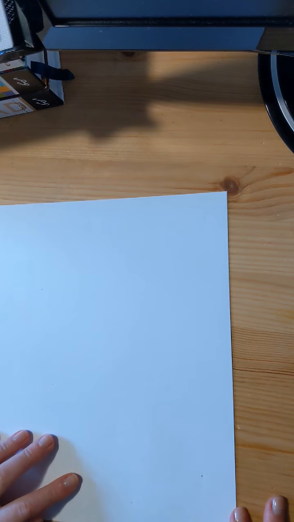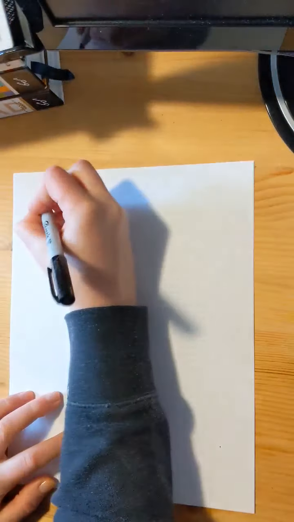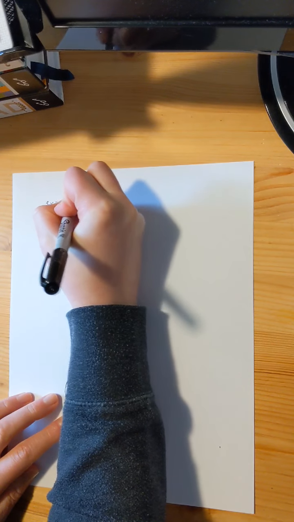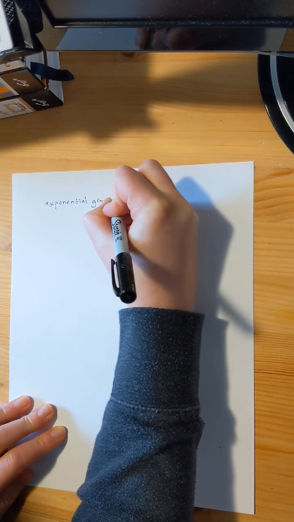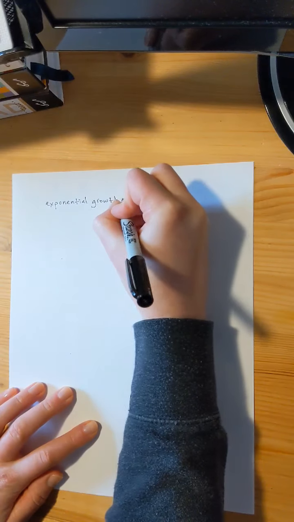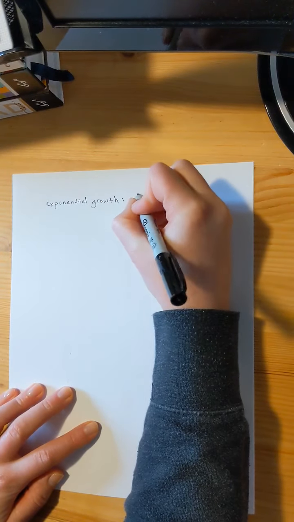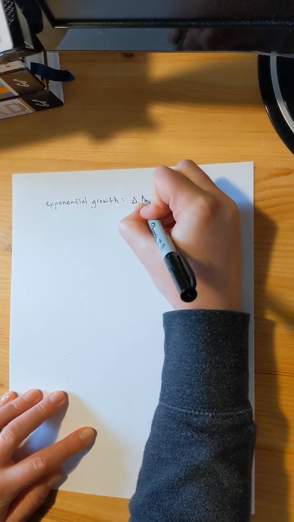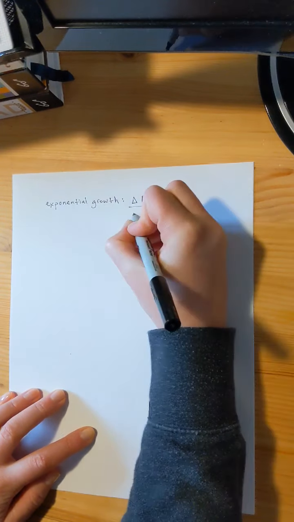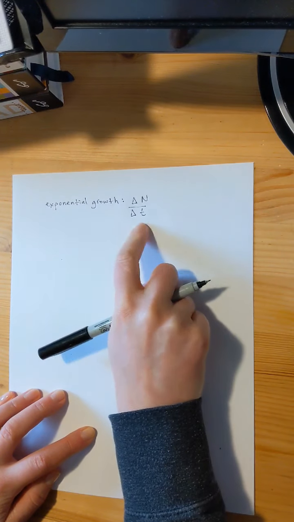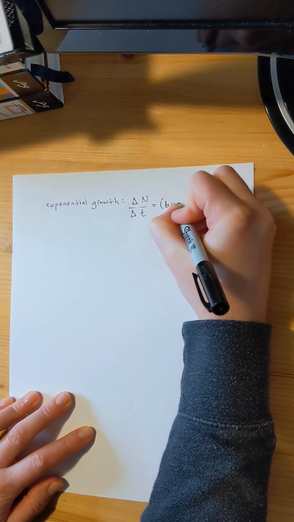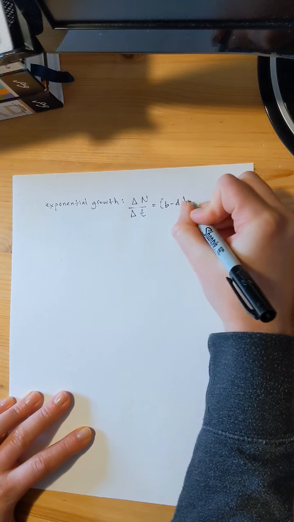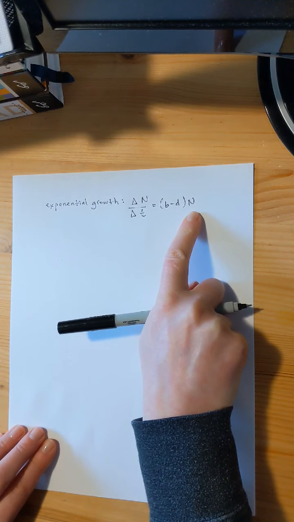All right. So we have an equation for exponential growth, which is awesome. And the equation is the change in population size over the change in time, T is going to be time, equals your births minus your deaths times your population size.